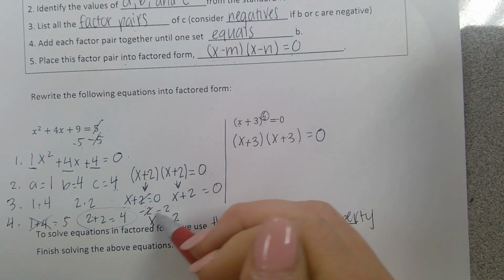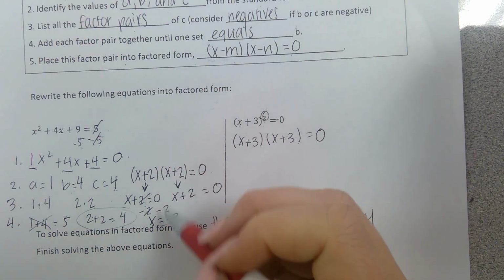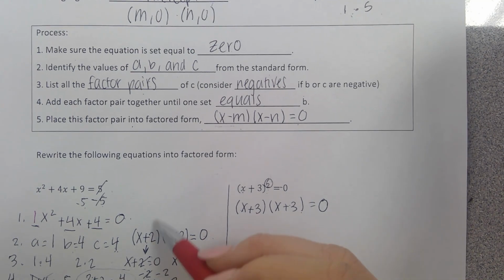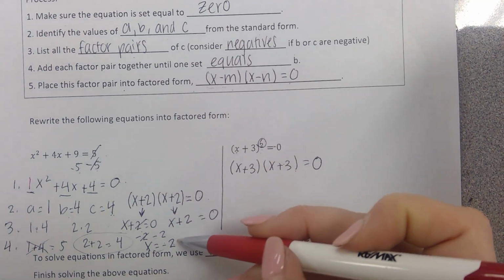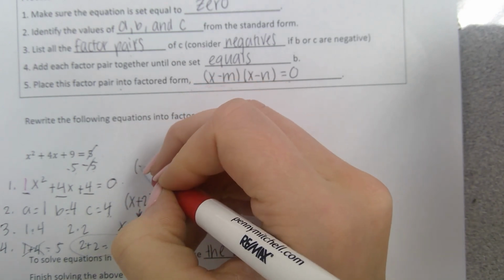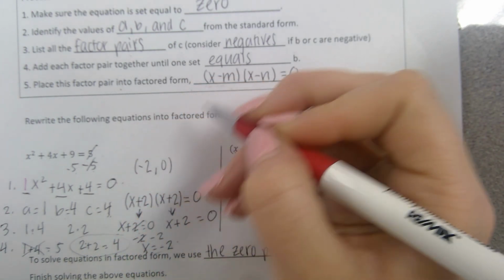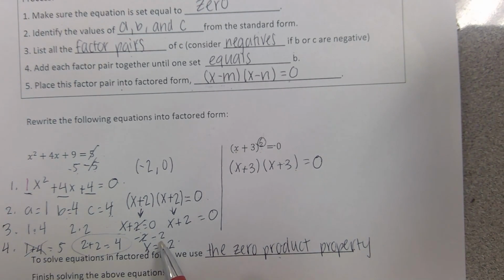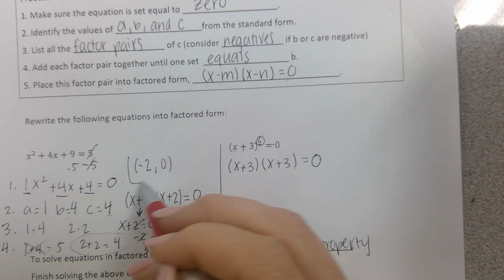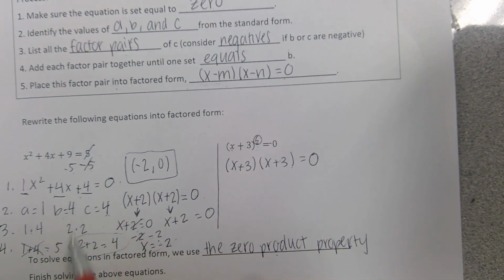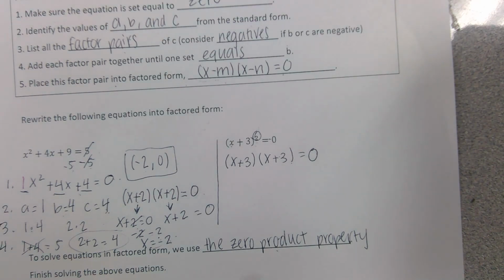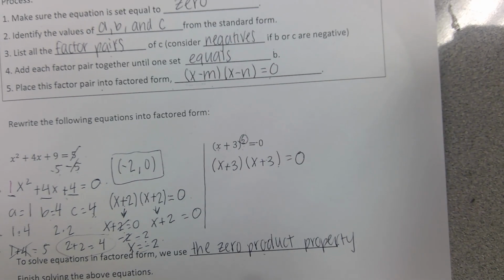Very important. Once we're here, yes, this is correct, but this highlights our x-intercepts. So what we want to do is write these as an ordered pair. So we're going to take our -2, and we're going to write it as an x-intercept. So we're going to write -2, 0. So I solved for x and I wrote my final solution as an x-intercept. So here I factored and I solved and now I'm done. Let's do the same thing over here and then we'll talk about solutions real quick.